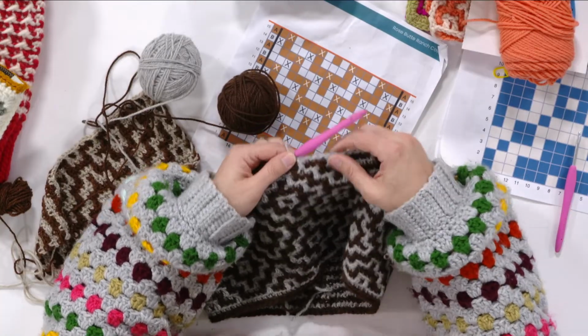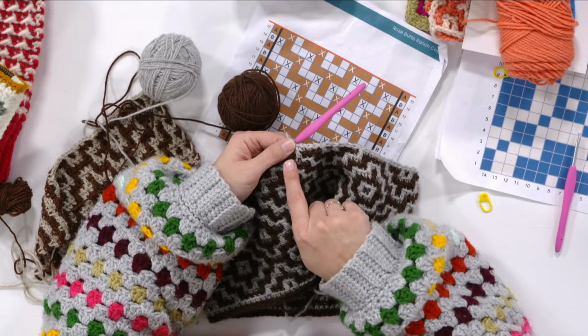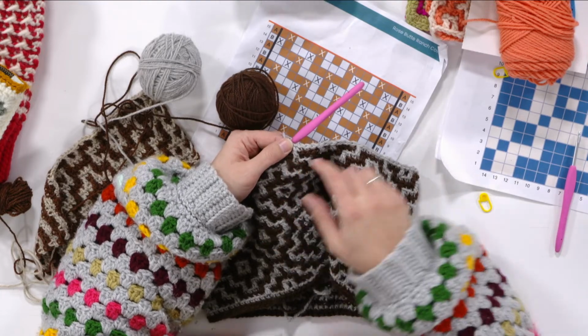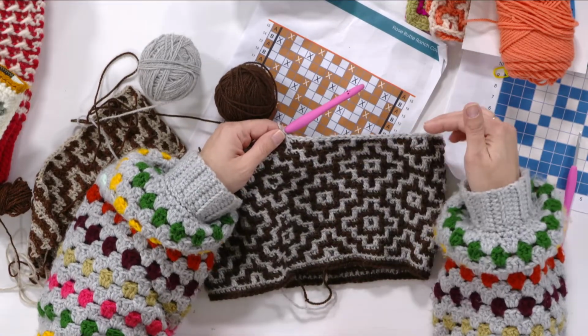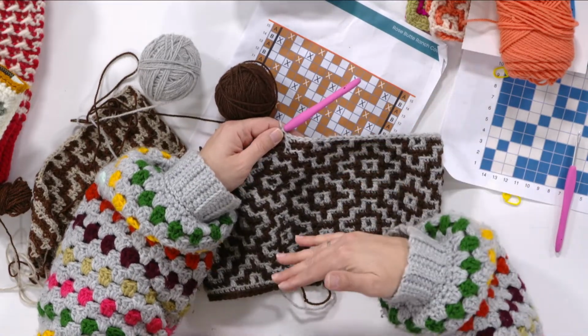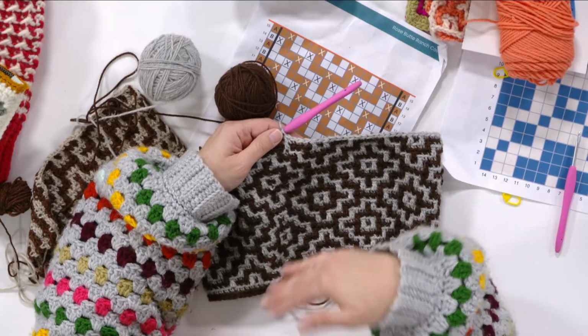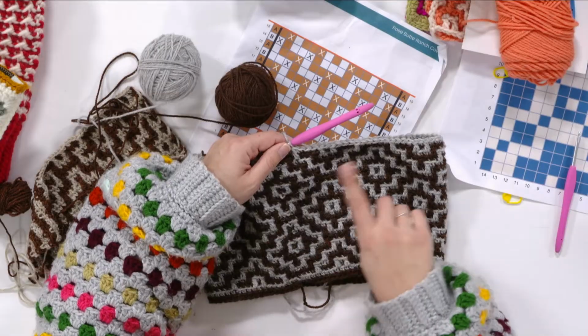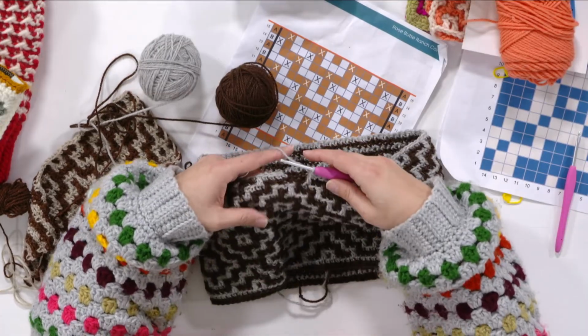What that does is cover up the brown that was previously showing, but now it's behind there. So when you're doing mosaic, you're just working along the top edge unless you want to cover up the color that was in the round below. And every time you go around, you switch to another color.